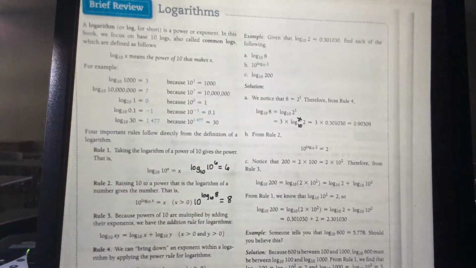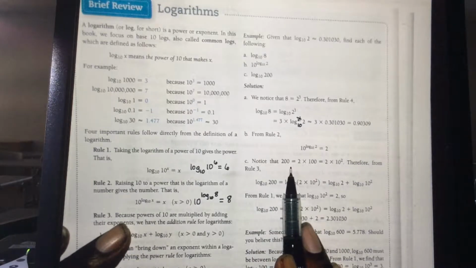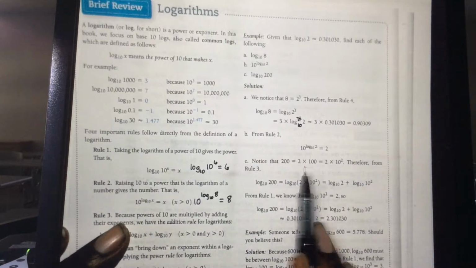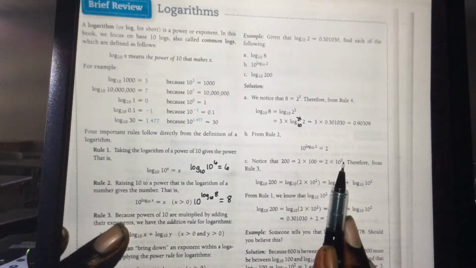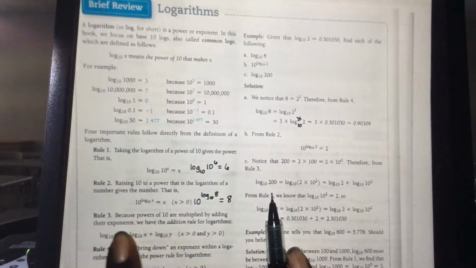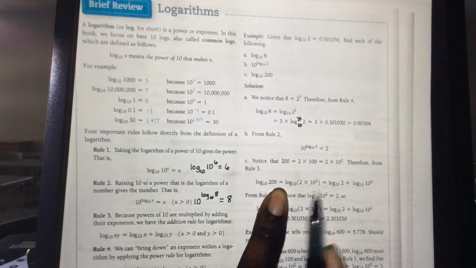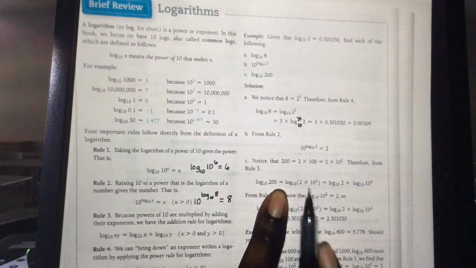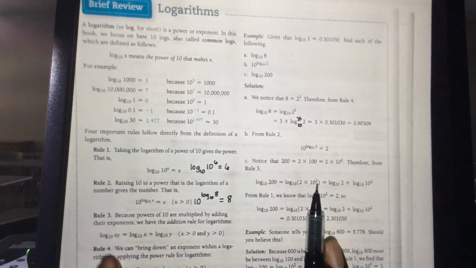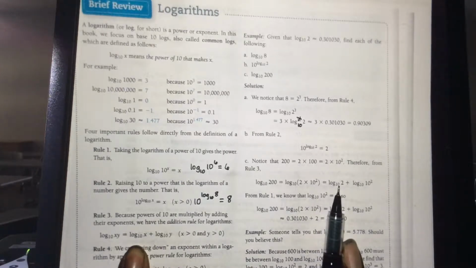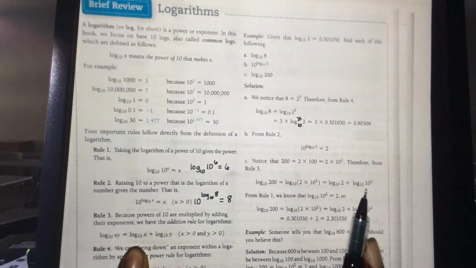And then part C, log to the base 10 of 200. Well, 200 can be written as 2 times 100, or 2 times 10 to the second. So here, using rule number 3, we can write that as the log to the base 10 of 2 times 10 squared. Rule number 3 says if we have the log of a product, we can write that as a sum of individual logarithms, which will be log to the base 10 of 2 plus log to the base 10 of 10 to the second.